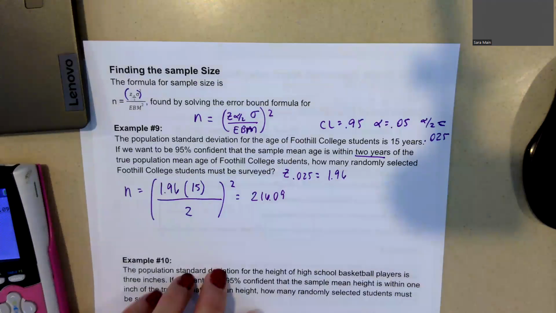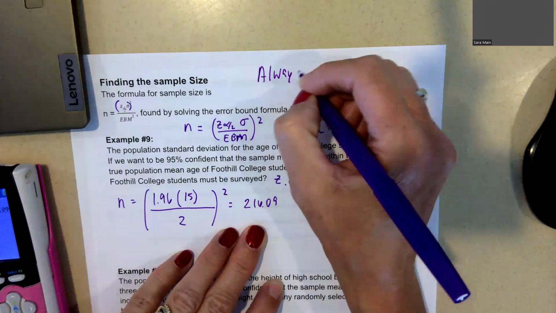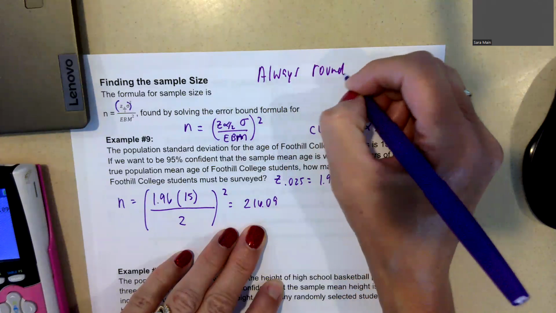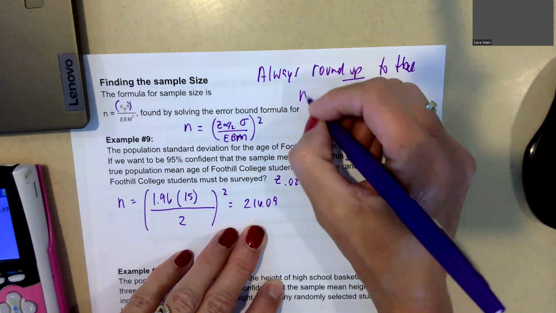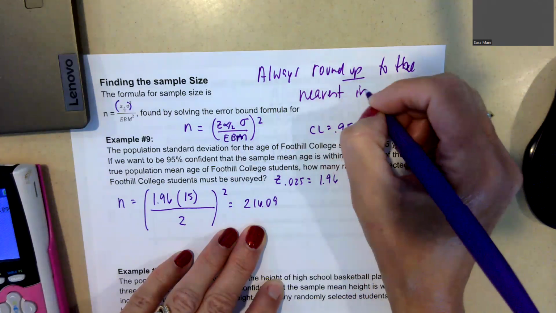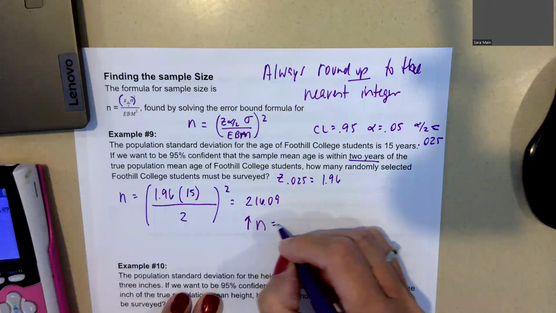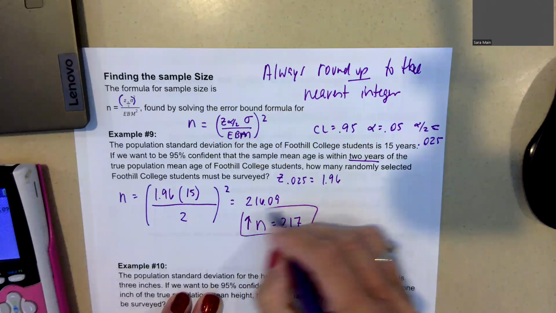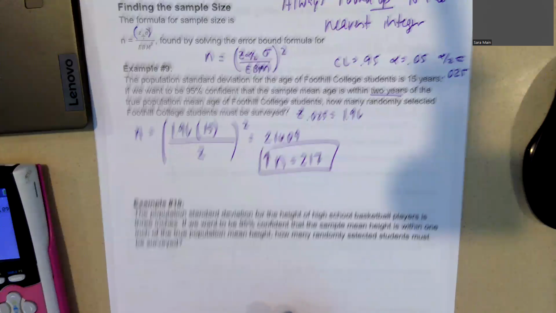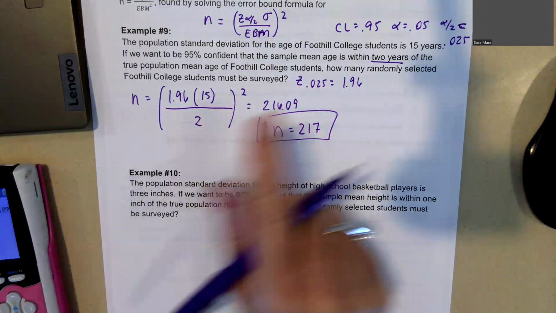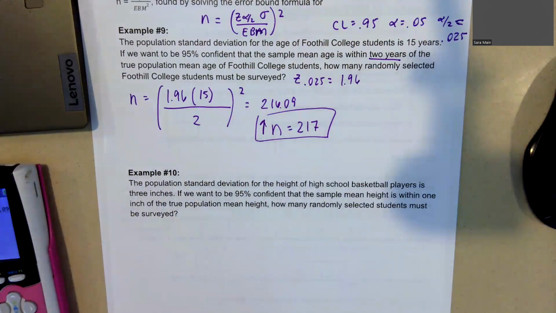216.09, and we can't have part of a person, so we always make a note here, always round up to the nearest integer. Okay. So N is going to round up to 217 in our sample. That would be the best sample for this confidence level, if we know the population standard deviation, and this is the error bound that we want to have.